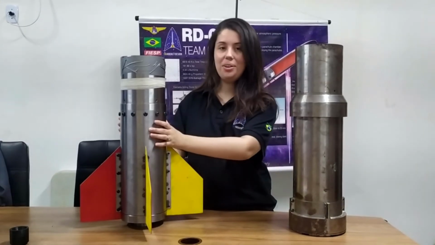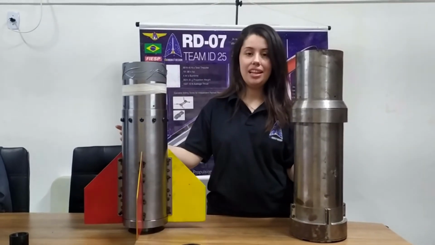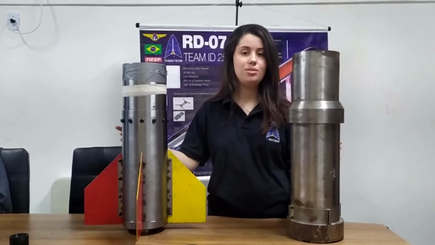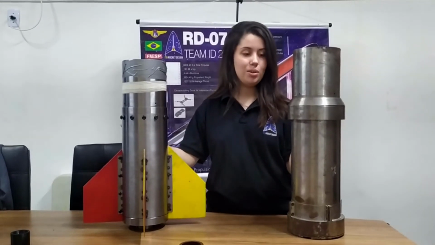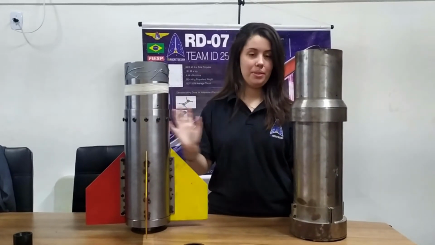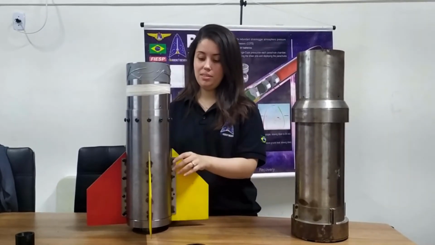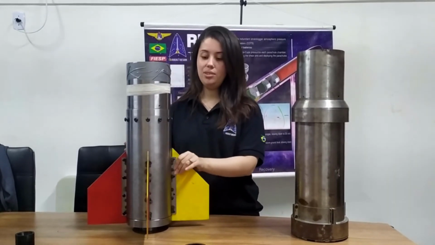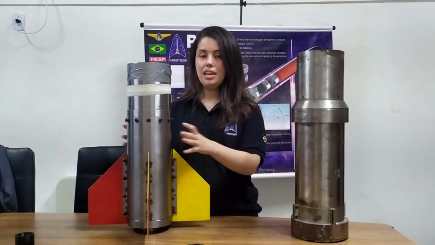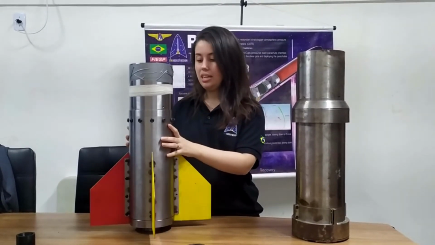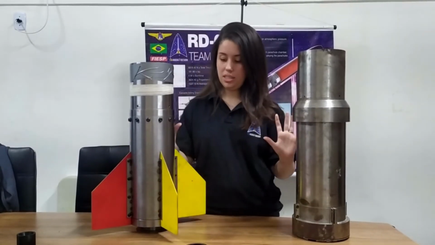So this is our new motor, our little baby, and this one is the motor we used in the last competition before coronavirus in 2019. As you can see, the difference is quite notable. This one is roughly 15 kilos heavier. This one is still made of steel because due to the pandemic in Brazil, we could not manufacture it. But the aluminum is the same design, and our simulations show that it's completely safe to test with the steel motor.